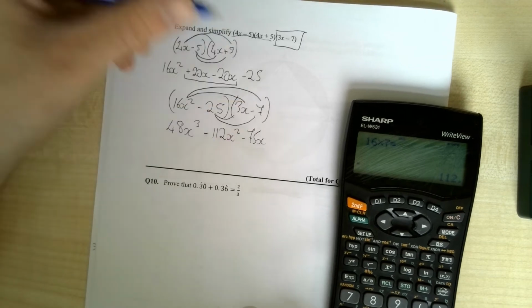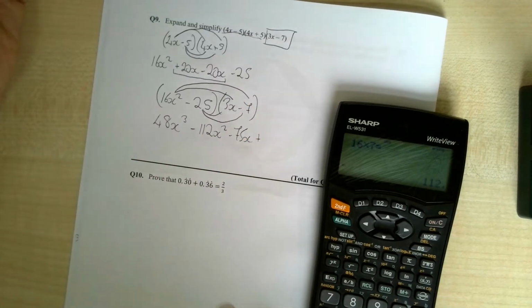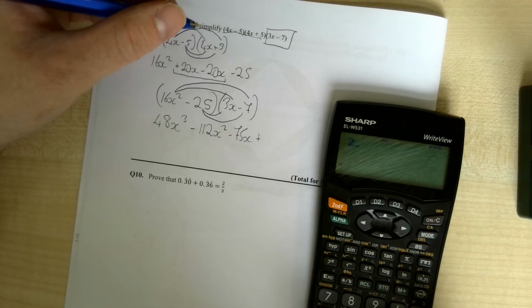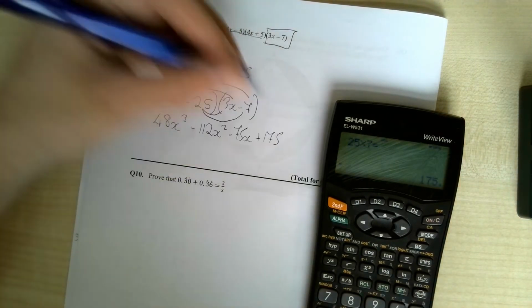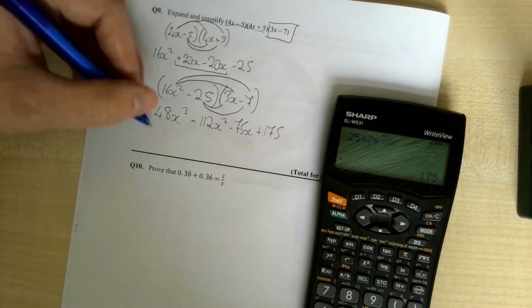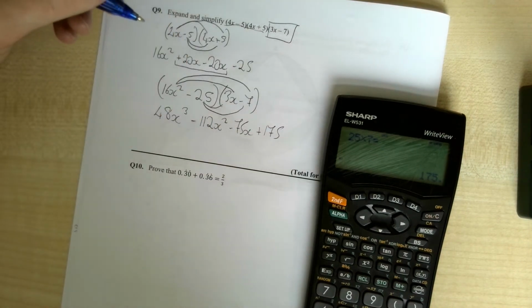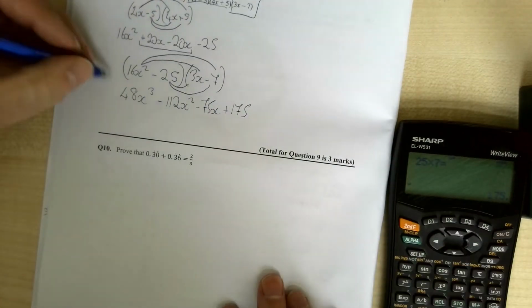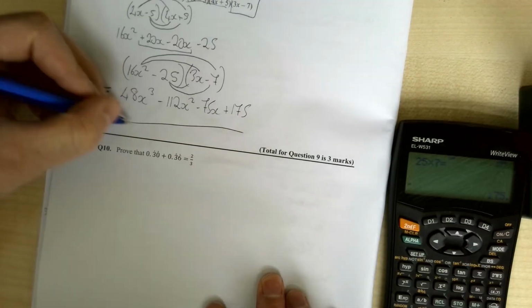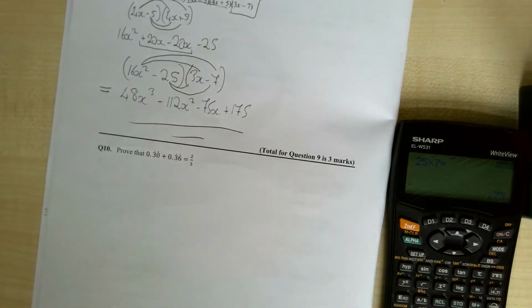Minus 25 times minus 7 is going to be a positive. 25 multiplied by 7 is 175. Look to simplify wherever you can. There's nothing that can be added together there. So that is my final answer. Can't do any more with it. That's it.